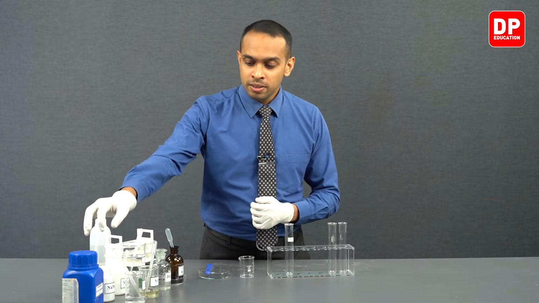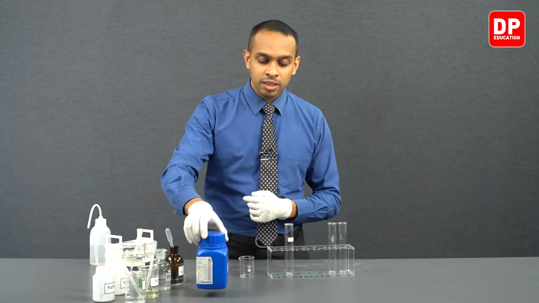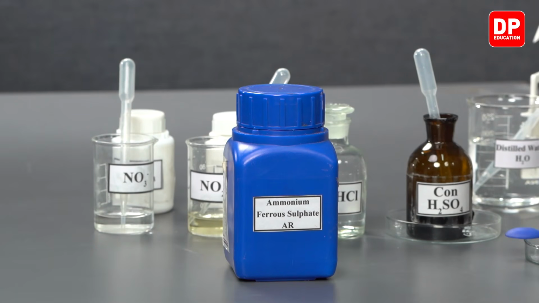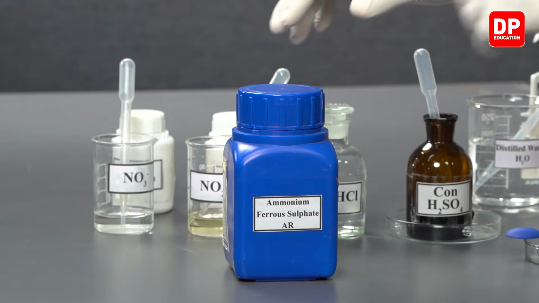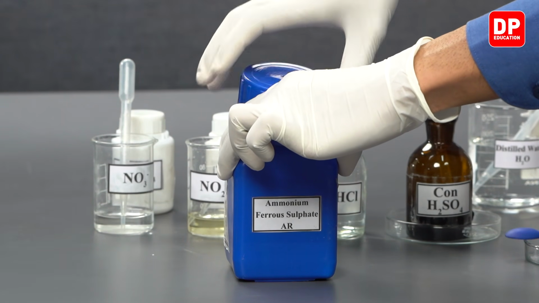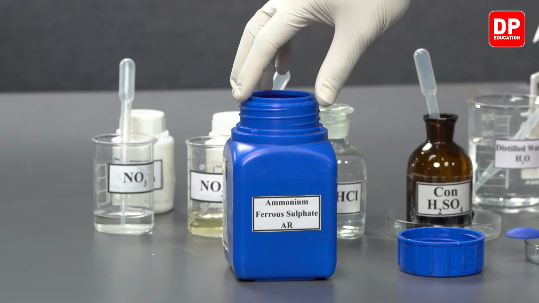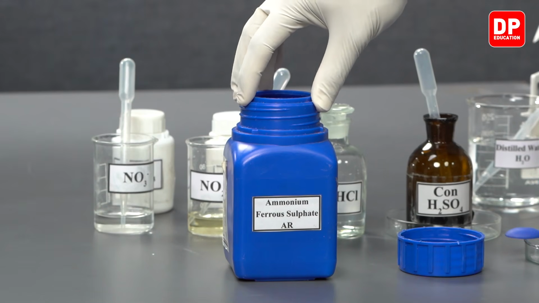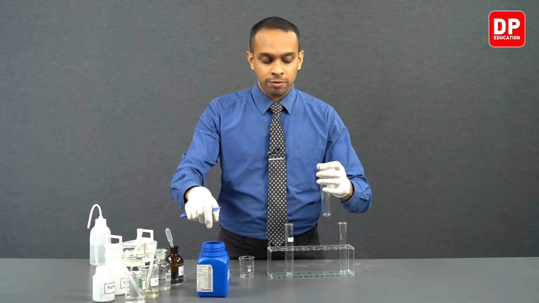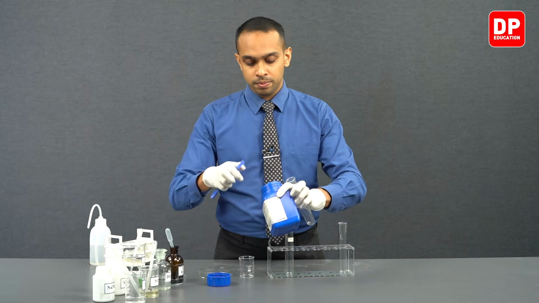In order to start our reaction, we will need a saturated solution of Fe2+ ions. So to produce this, we will be using ferrous ammonium sulfate or ammonium ferrous sulfate that we have over here. We are going to take a small sample of ammonium ferrous sulfate into a boiling tube.